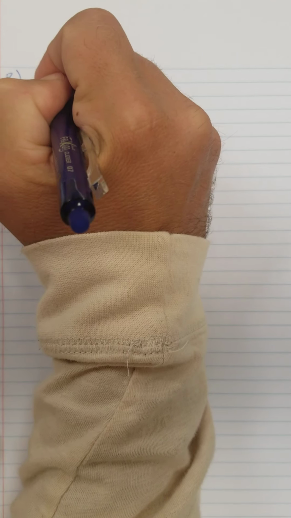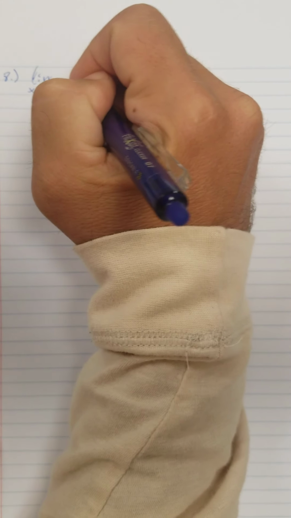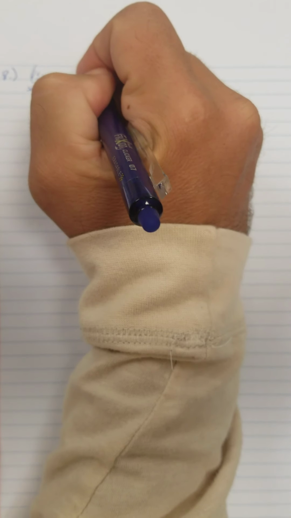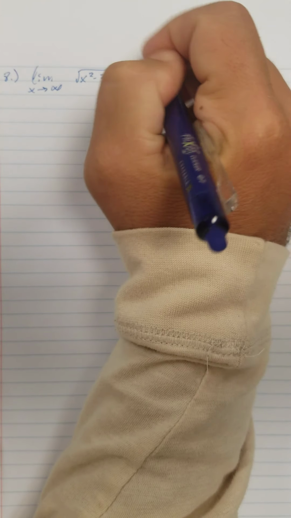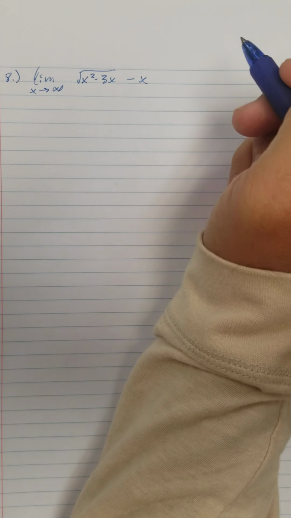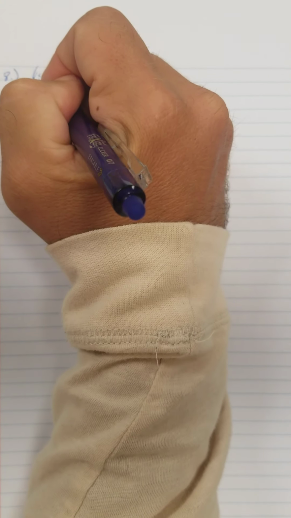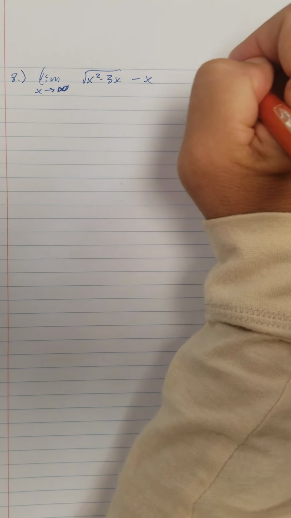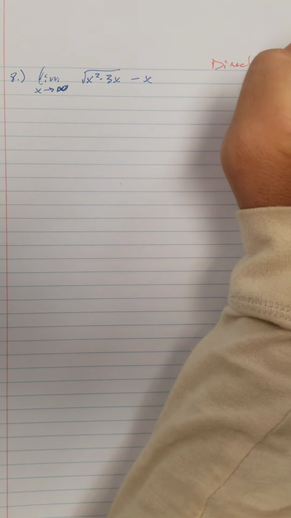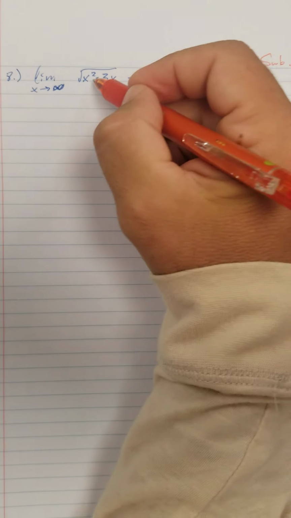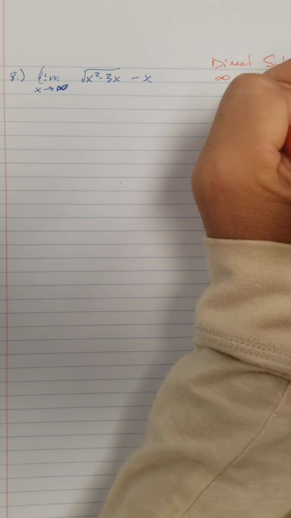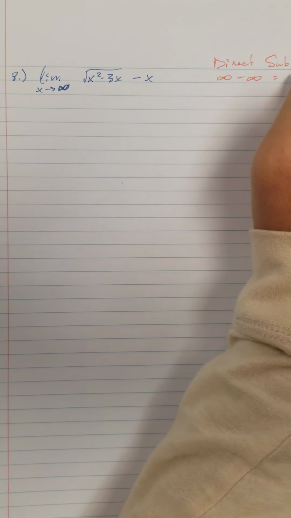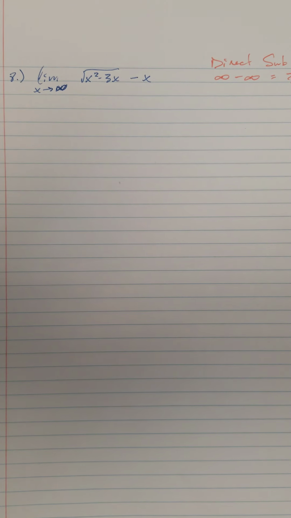And we had the limit of the square root of x squared minus 3x, minus x on the outside, as x approaches positive infinity. Okay, so what you'll see is that direct substitution here is going to yield infinity minus infinity, which is another indeterminate form.